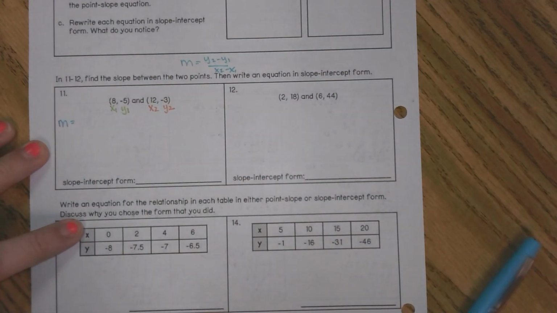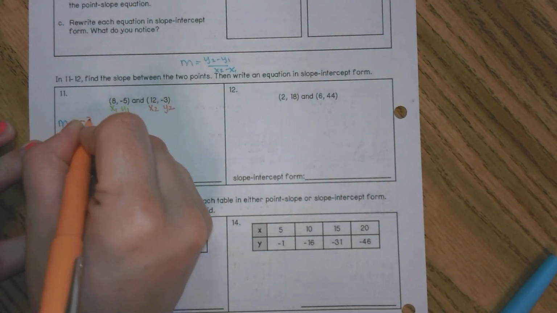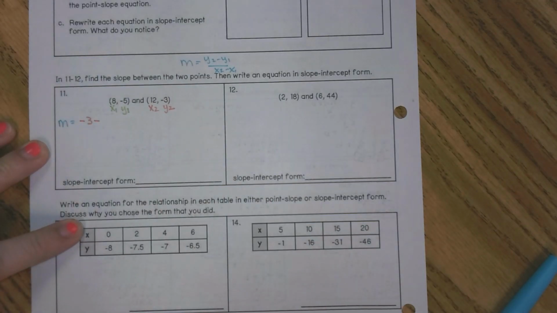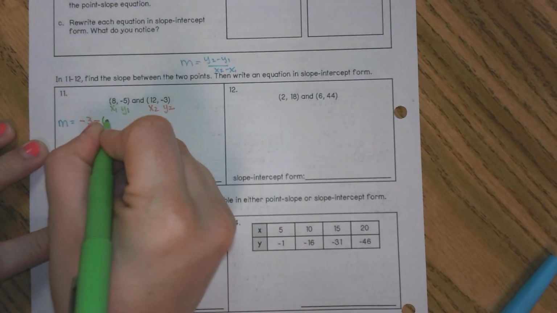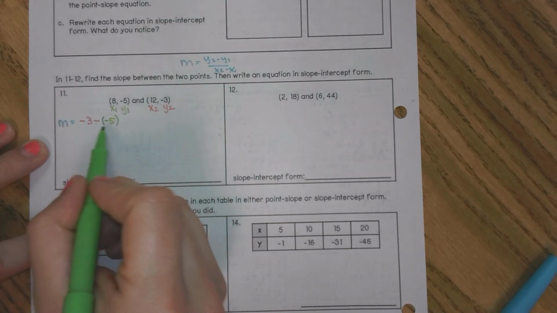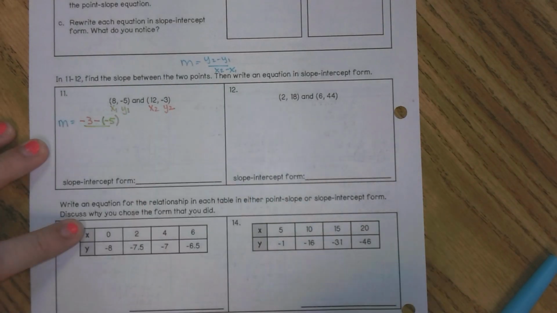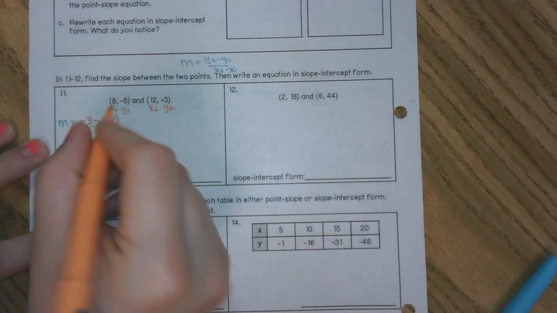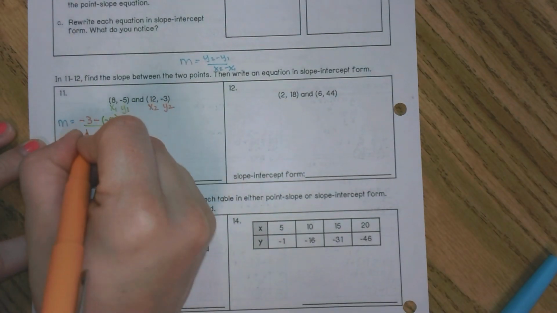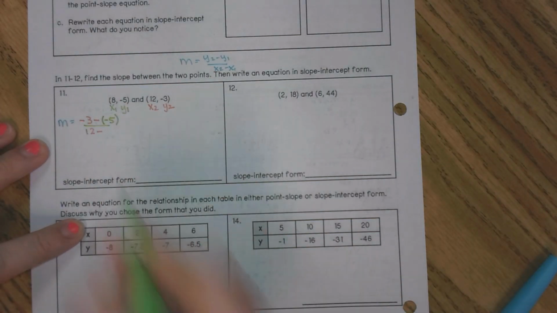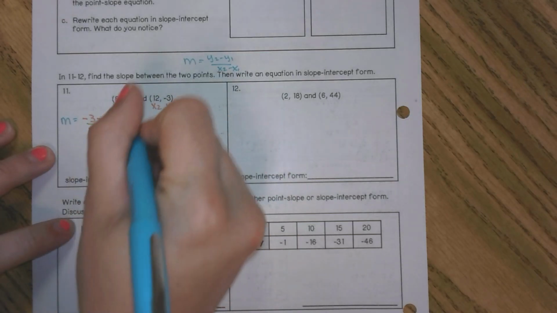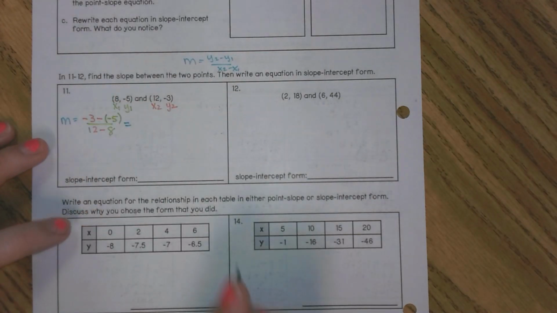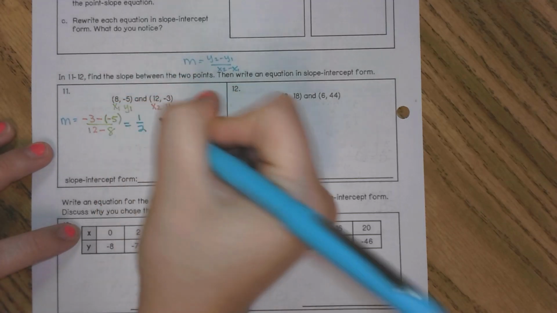So we're going to say m equals y2, which is negative 3, minus y1, which is negative 5. So you need to be careful because we had the minus from the equation, and then we have another negative 5. So you kind of have a little double negative right there. Over x2, which is 12, my bad, minus x1, which is 8. And then you can put that in your calculator all at one time. And you will get 1 over 2.